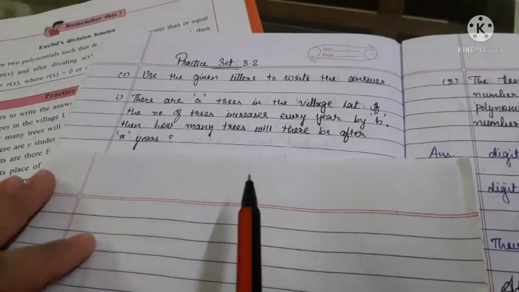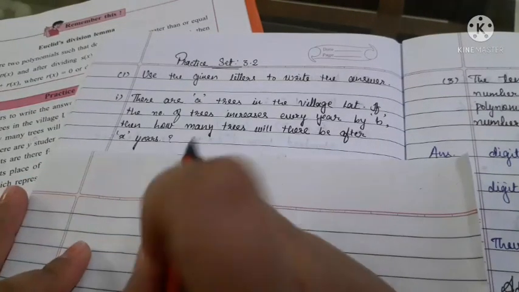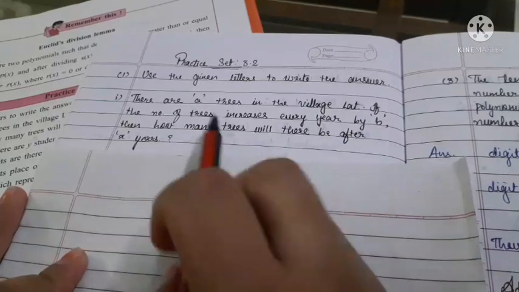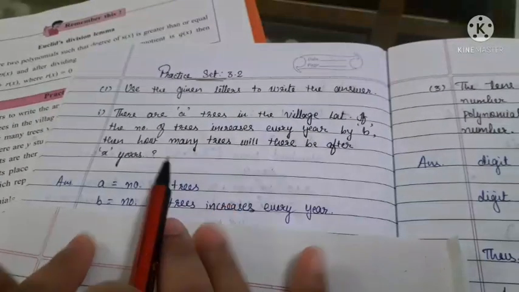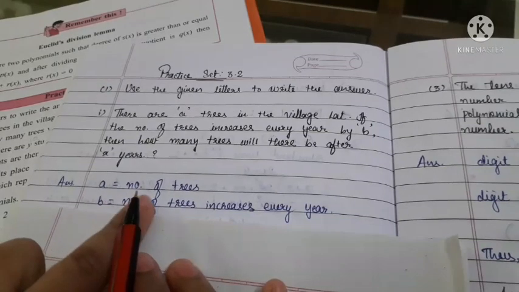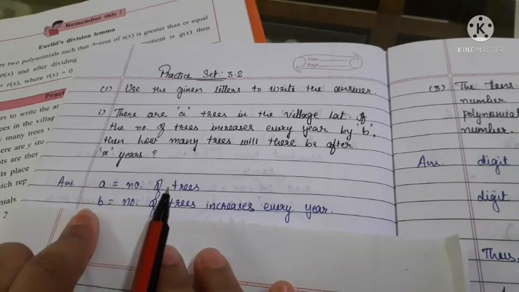Now I will tell you how to write this expression stepwise. When you write it as steps, in the solution part you should write what A is, what B is, all these things. So my first step: A, I wrote, represents the number of trees. What does B represent?